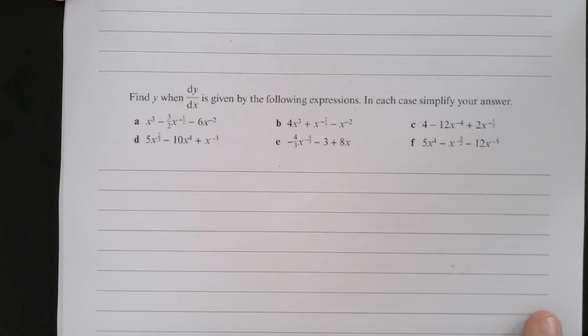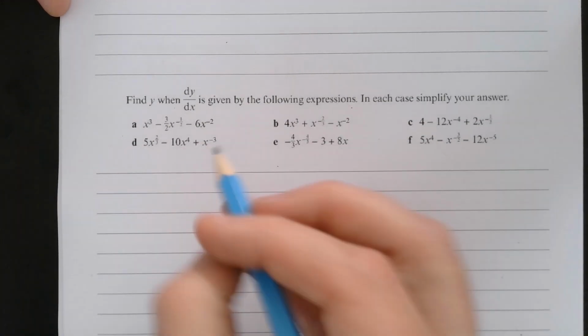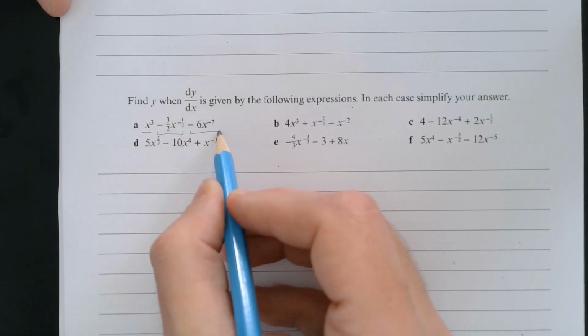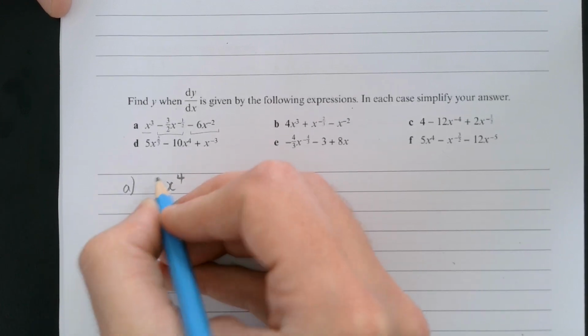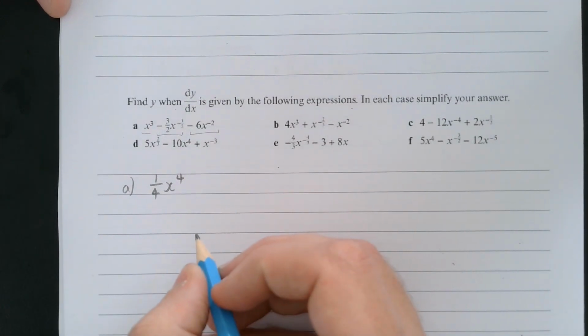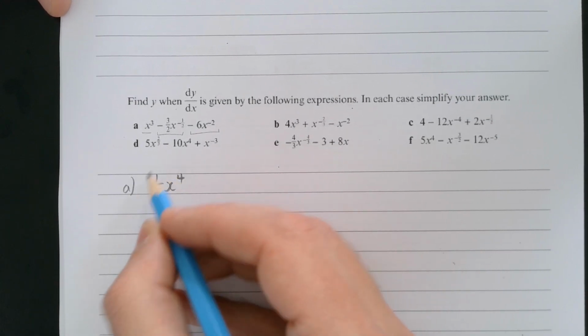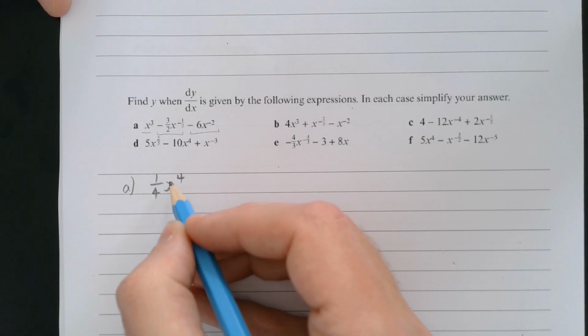It doesn't make any difference if it is more than one term. You just do one term at a time. So for this one, x to the cubed would be increase the power by 1 and then divide by the new power. So I would write a quarter x to the 4 because then it's still in that form of number, variable, power.